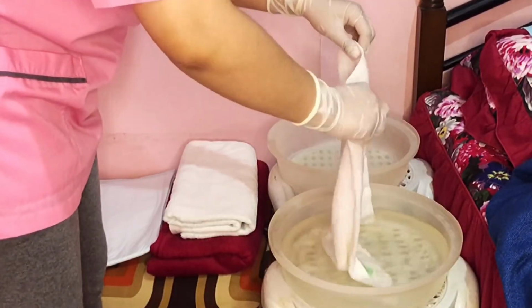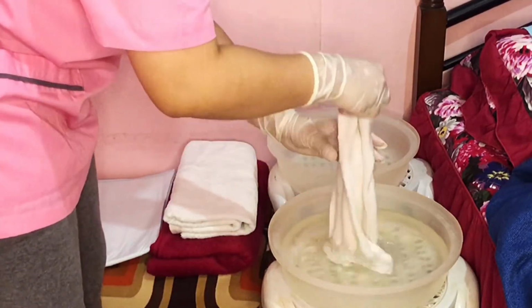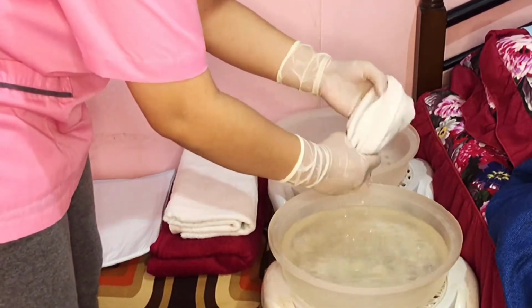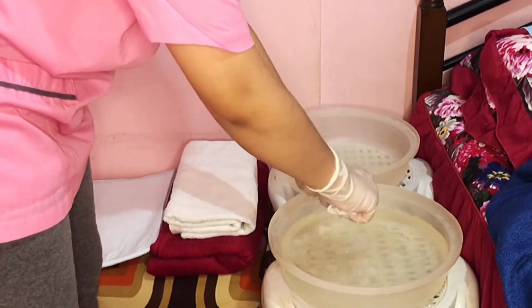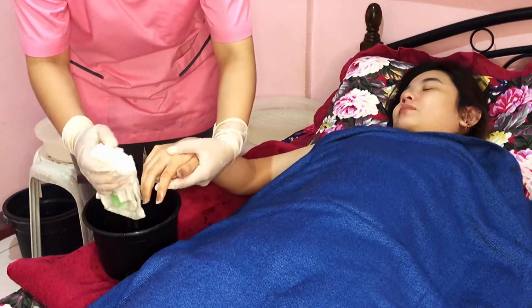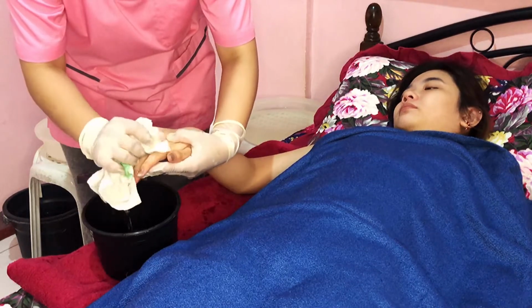Rinse the towel again to avoid spreading of infection or germs. And then, wash the client's hand.